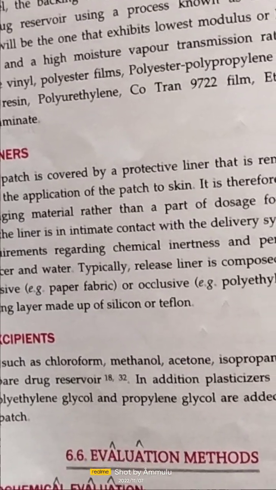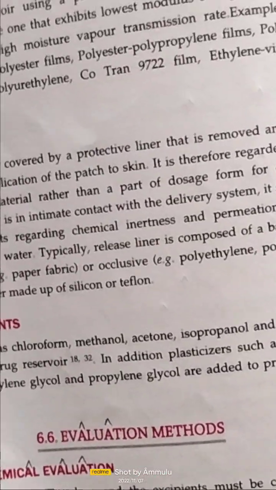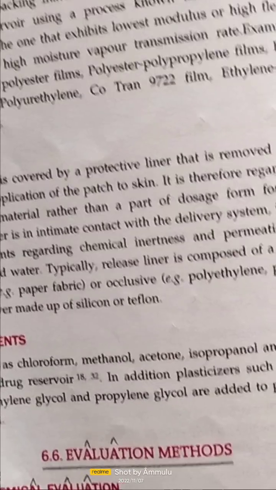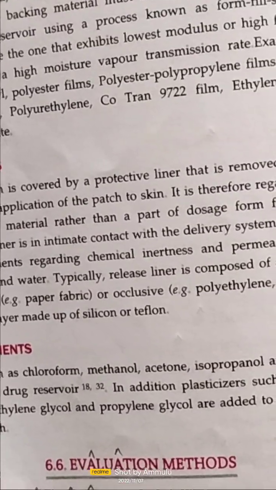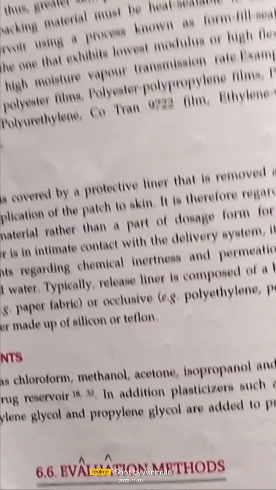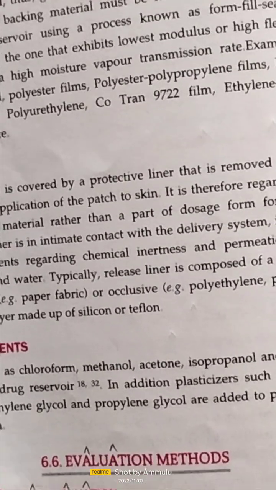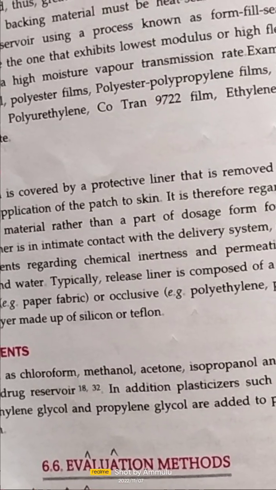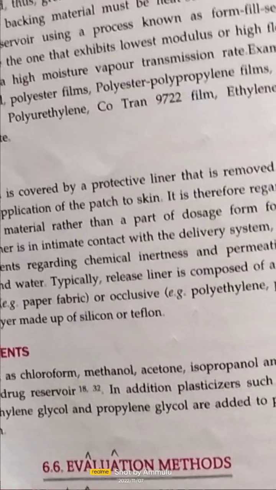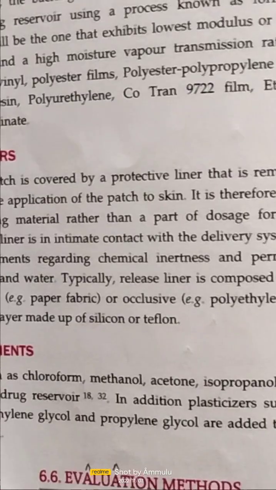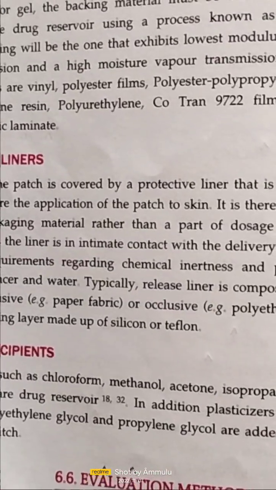And percentage moisture content is also checked by a device to remove the moisture content in that patch. For example, if there is any moisture in that patch, it doesn't work on the skin. So to remove that moisture, some devices are used to remove the moisture content in the patches.